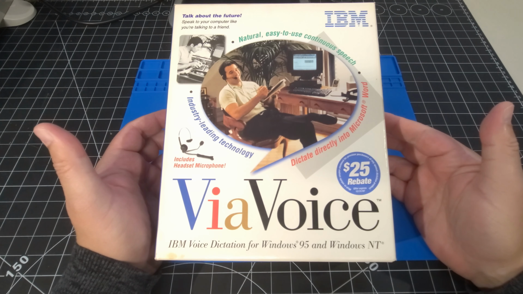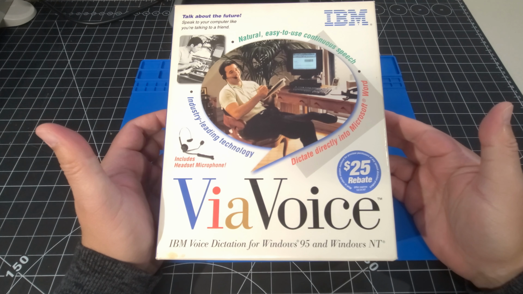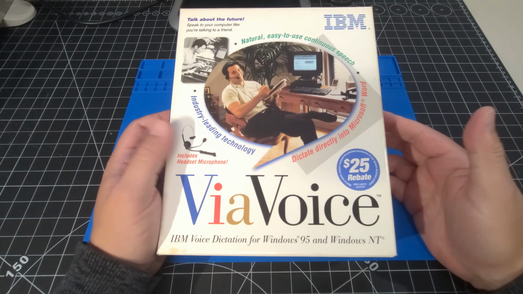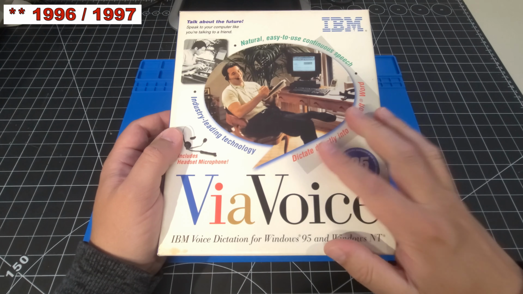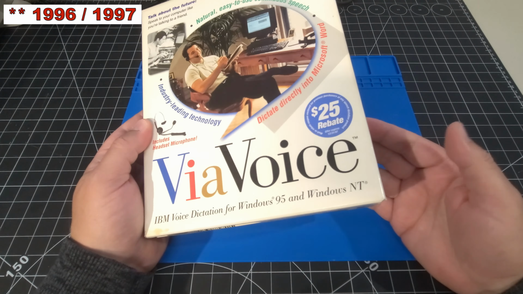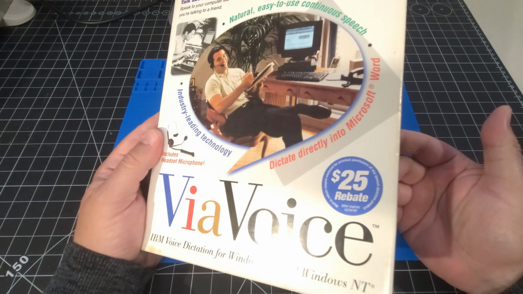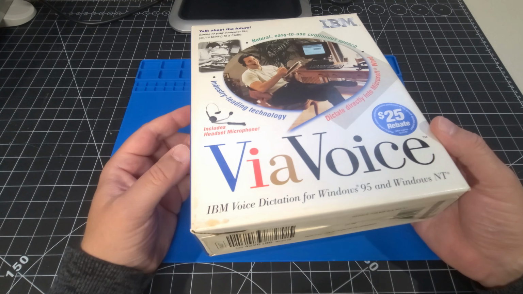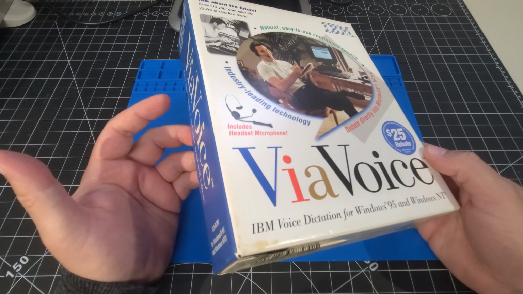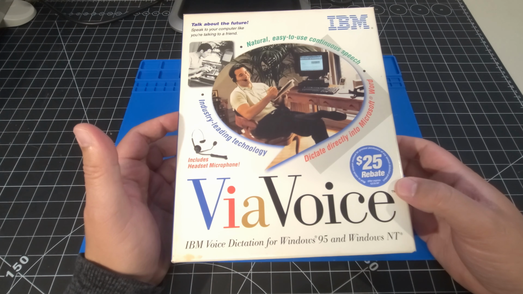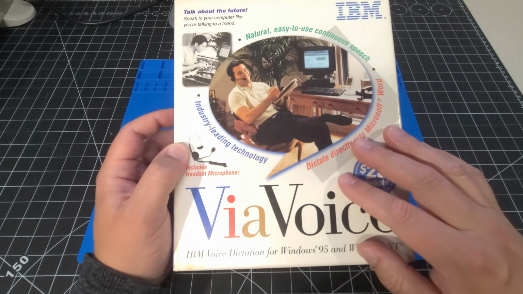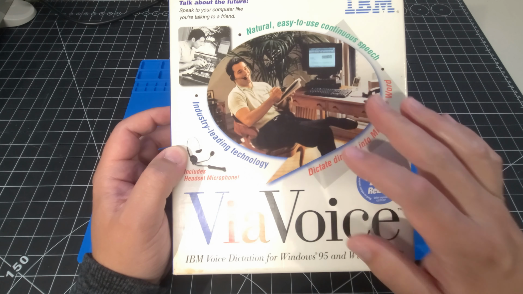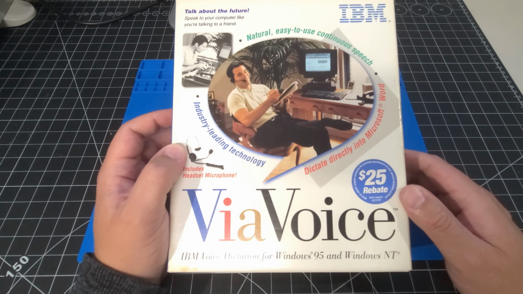So IBM ViaVoice was in the market, well, I remember getting this specific copy back in '95. It's something that I was able to get from my parents, something that they had purchased. I really wanted it for myself to sit back, just like the guy in the picture, put my headset on my computer and type away.